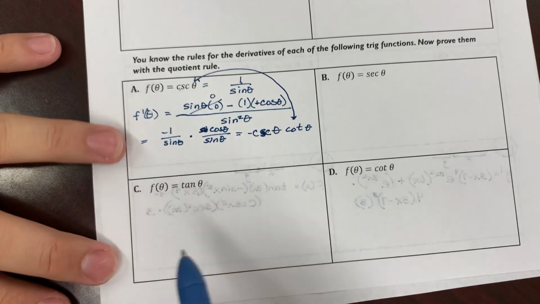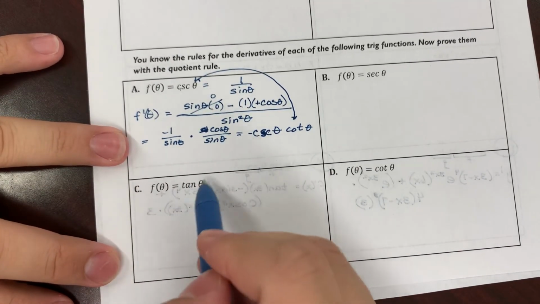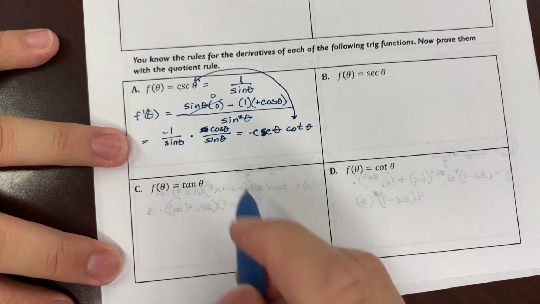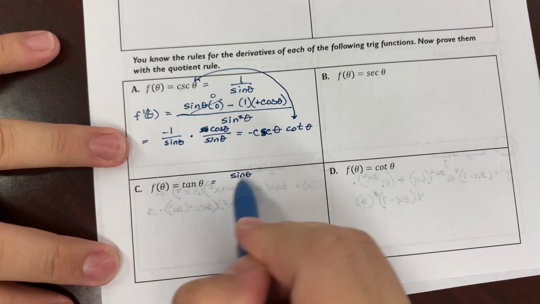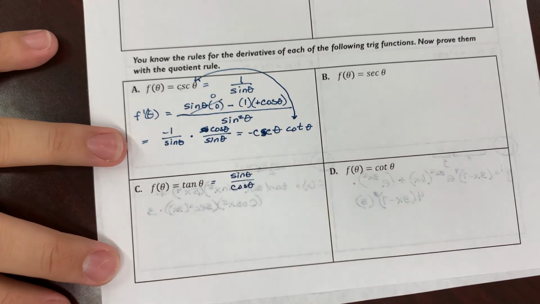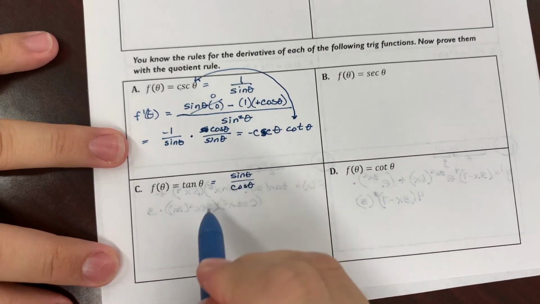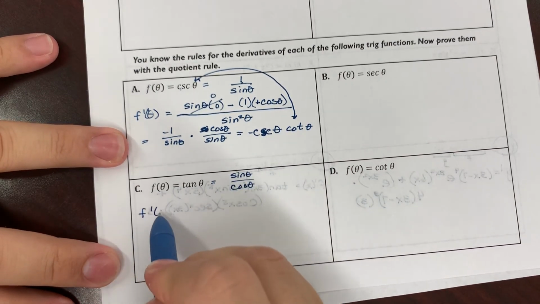And you can do the same thing with tangent. If you remember, the derivative of tangent theta was secant squared theta, but we'll see for ourselves. Tangent theta is sine of theta over cosine of theta, right? So I have a quotient, and I can go ahead and do the quotient rule.